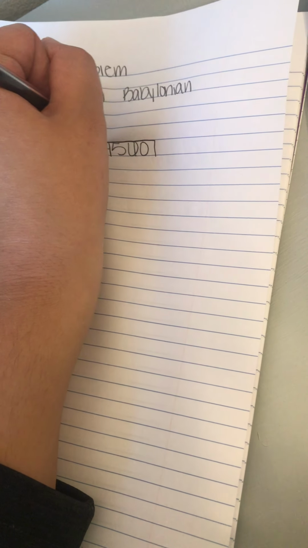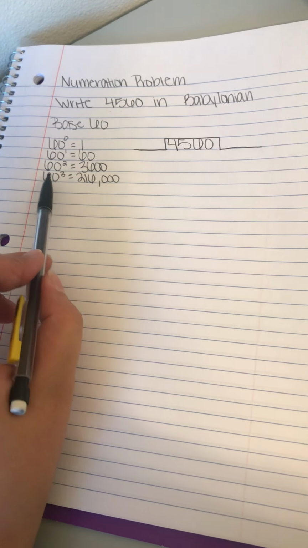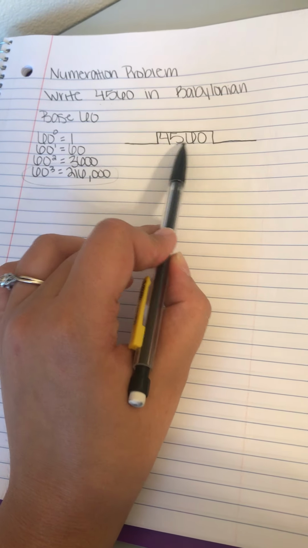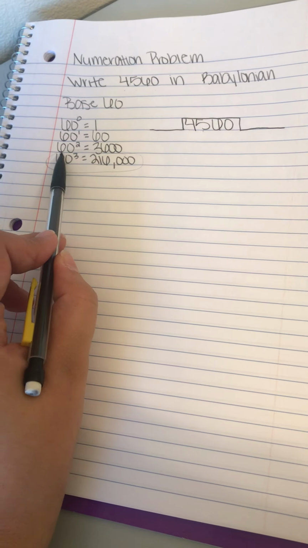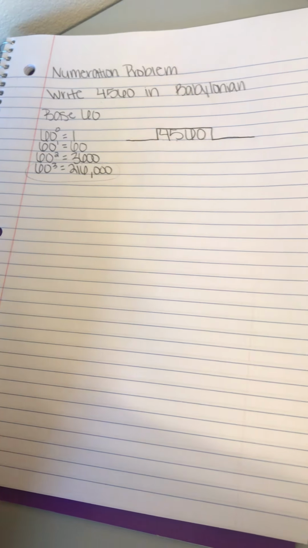So I'm just going to rewrite the number that we're working with, the 4,560, and make a little bracket around it, like that, because that will give us enough space to write down and keep track of everything that we'll need to have when we get to the end. So what we'll want to use is, this number is too big. We need a number that can fit into our 4,560. So it looks like we can use 60 to the power of 2, which equals 3,600.